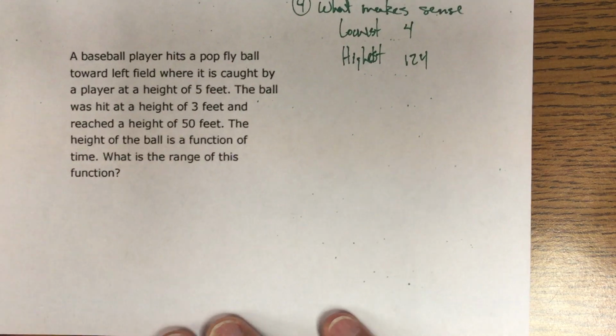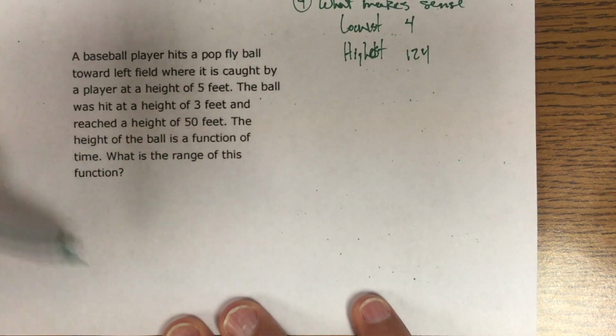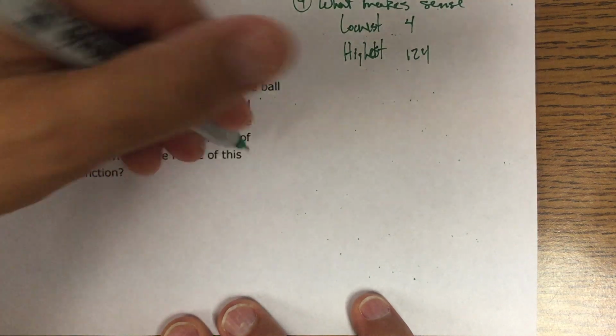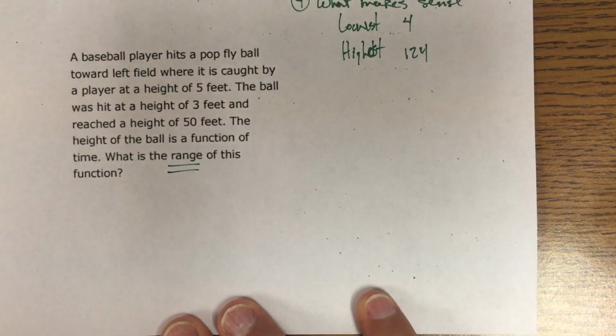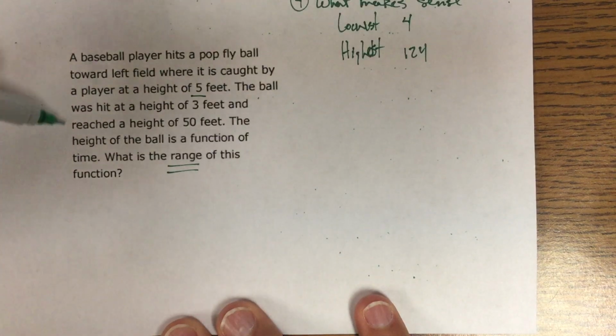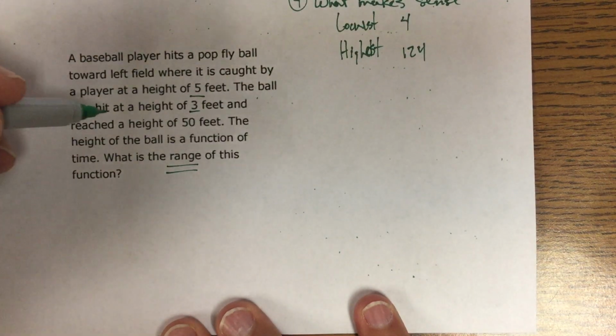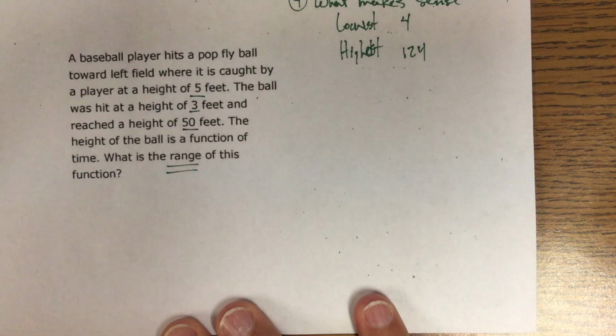Let's do one more, and then we'll be done because I want to take us through this real quick. Because this one, there's no answer choices. I want us to be able to write the range all by ourselves. A baseball player hits a pop fly ball toward left field where it is caught by a player at a height of 5 feet. The ball was hit at a height of 3 feet, and it reached a height of 50 feet.